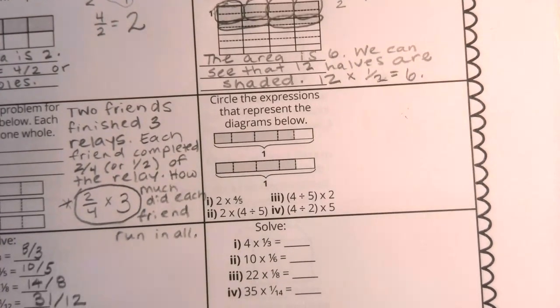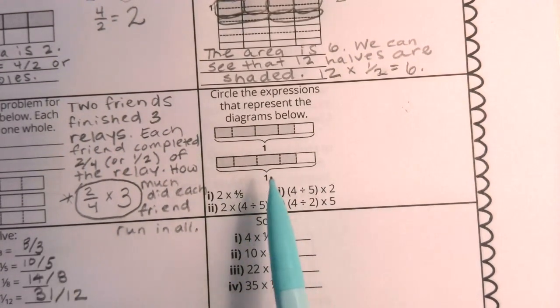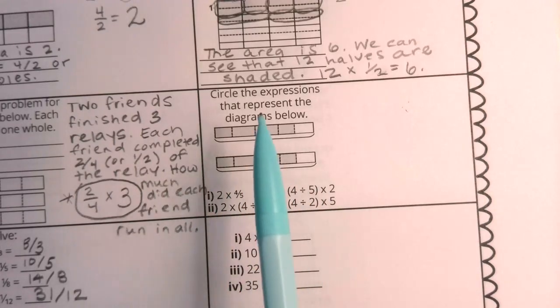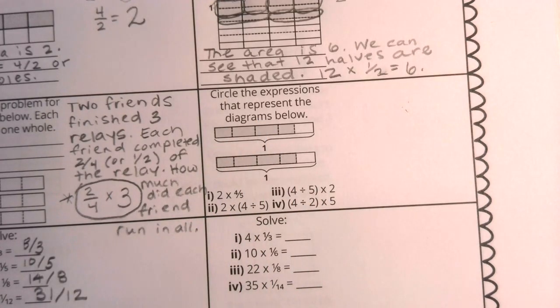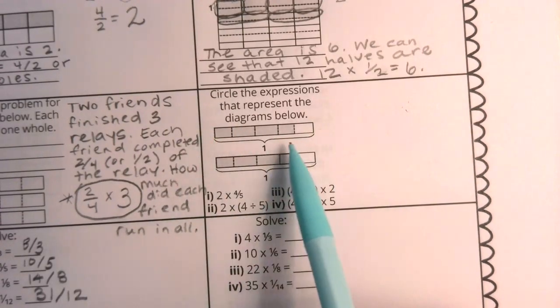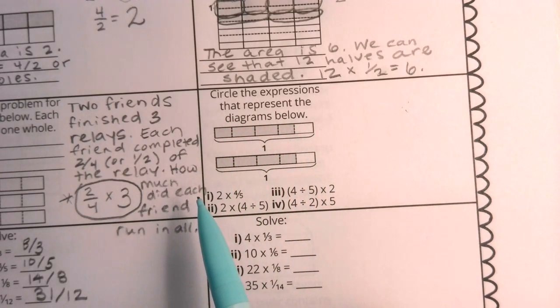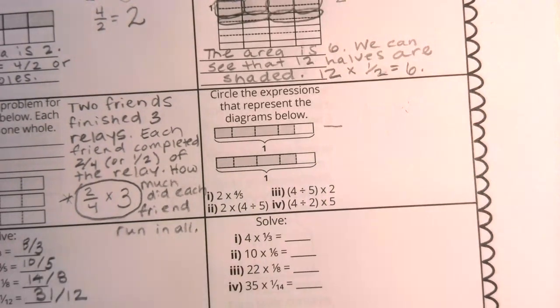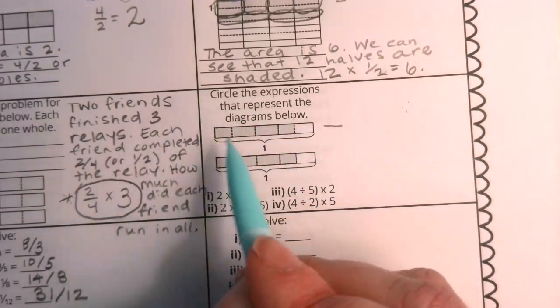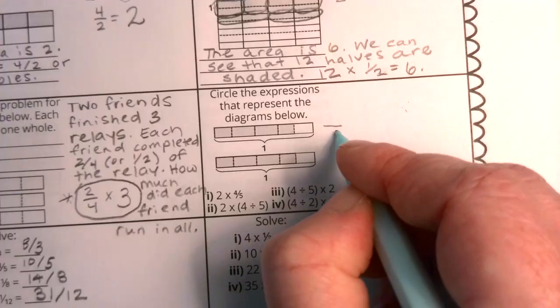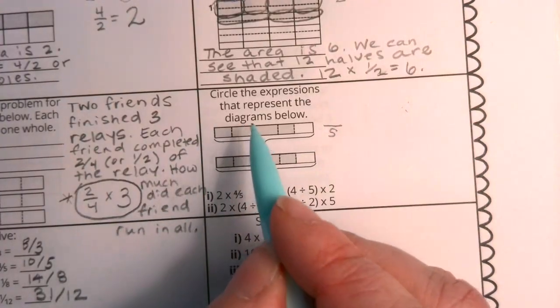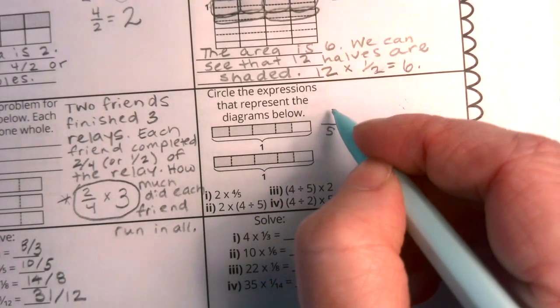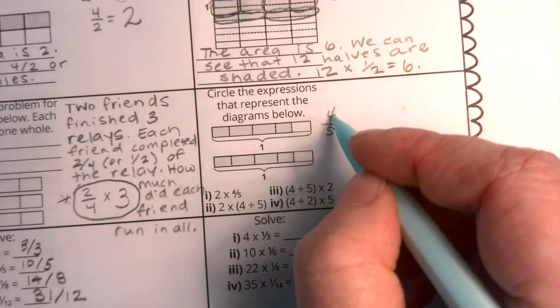Our next question is a question where we're going to decide how many of these match the situation above. Circle the expressions that represent the diagrams below. So first of all, let's analyze one diagram to see what it represents. The bottom number of a fraction is how many parts the whole is broken into. Well, the whole is broken into 5 parts. And how many of those parts do I have? How many have shading? 4 of them have shading.